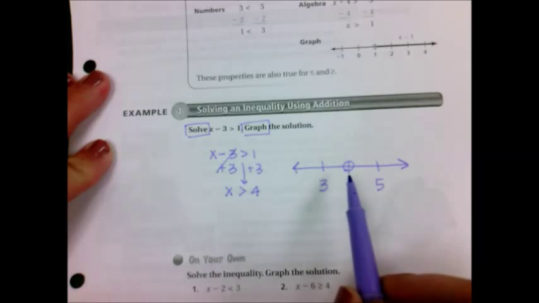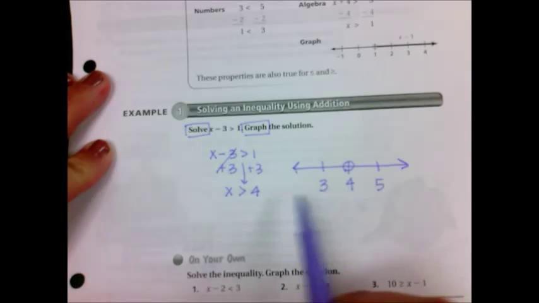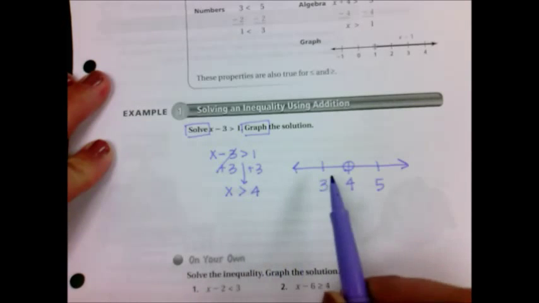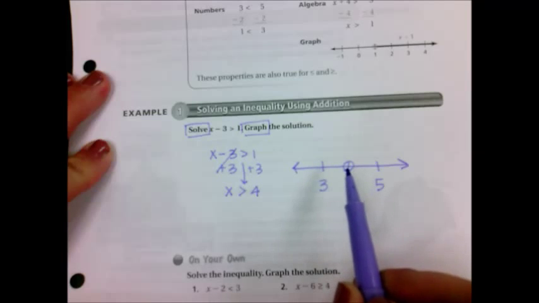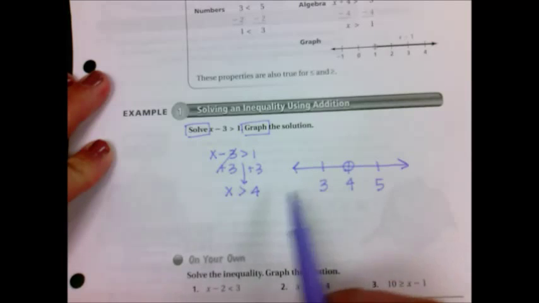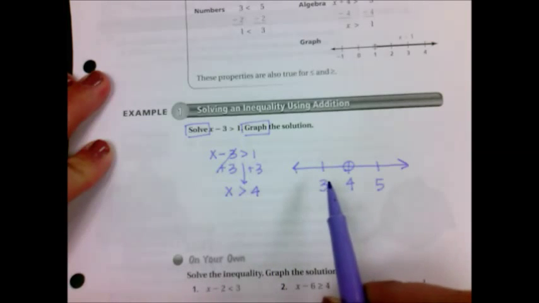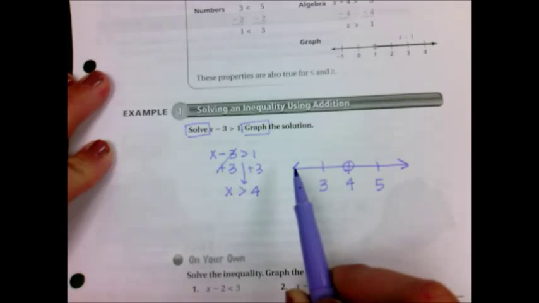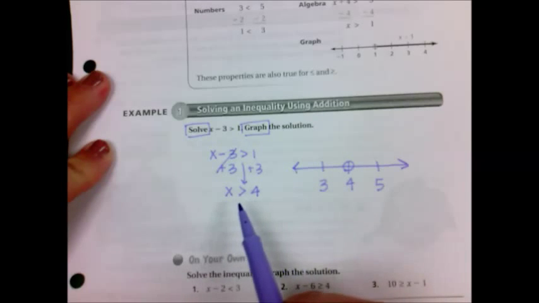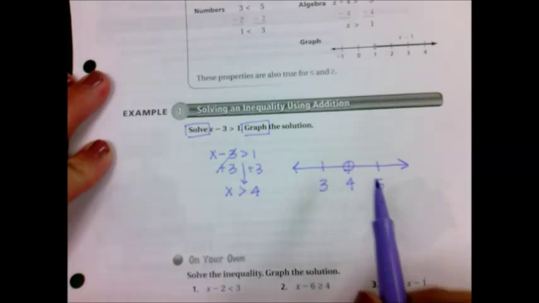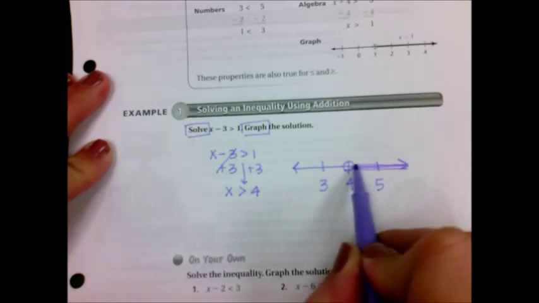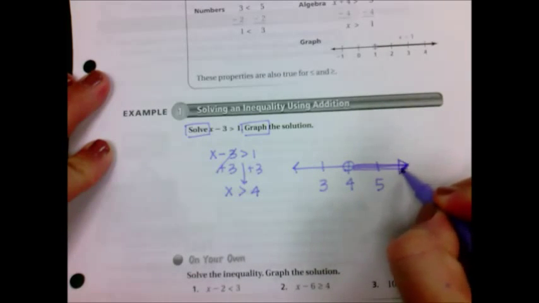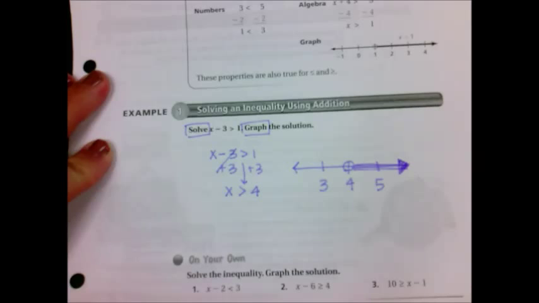So I start by testing the circle. Is 4 greater than 4? No, so we leave the circle open. Is 3 greater than 4? No, so we're not going to color over the 3. But is 5 greater than 4? Yes, so we're going to color over this side, making it just a little bit thicker and fuller.